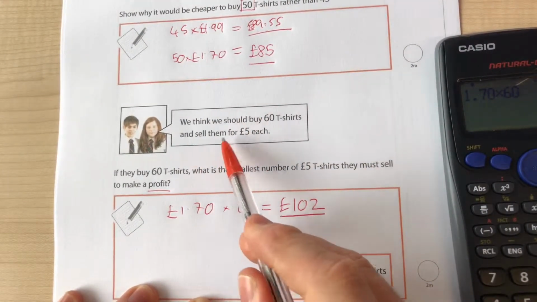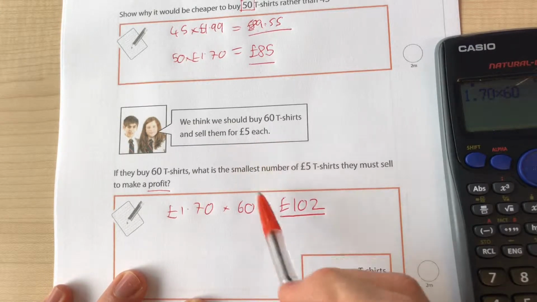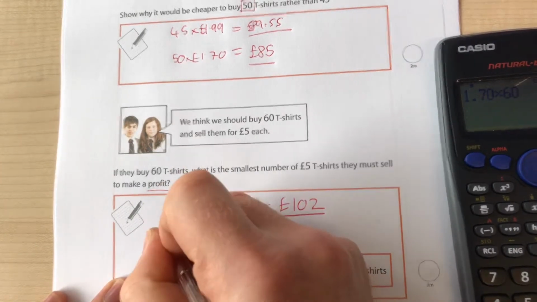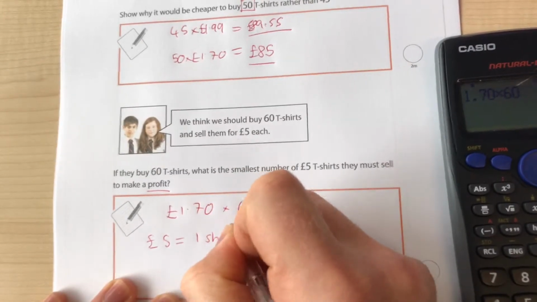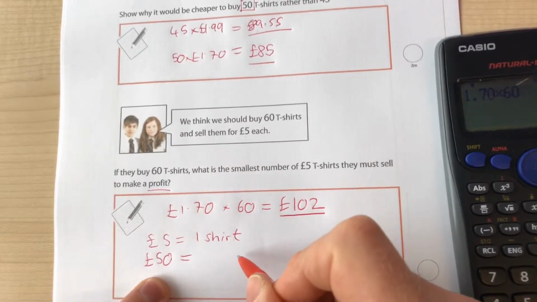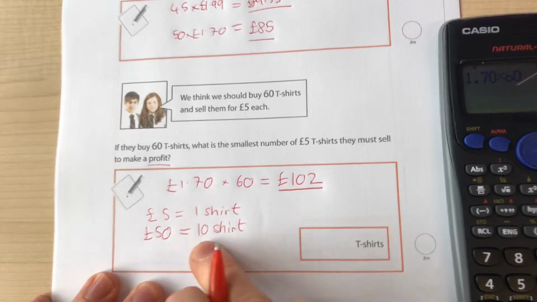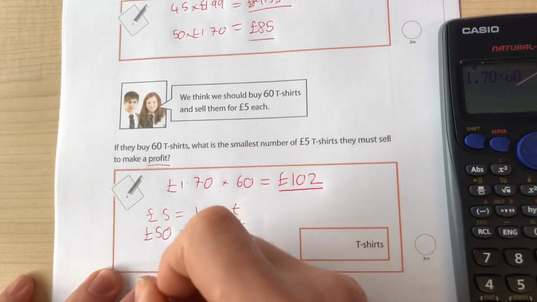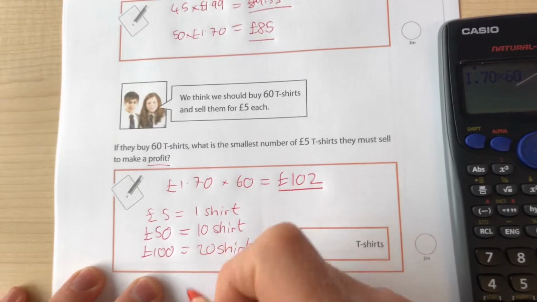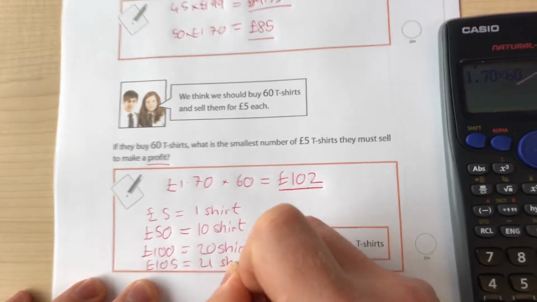But it's now saying we're going to sell them for £5 each. So if I want to find out how many I need to sell to first make a profit, okay, you could either do 102 divided by 5, or if you're struggling with that, we could just say, well, £5 would equal one shirt. So hopefully you know that £50 would be 10 shirts. Well, if £50 is 10 shirts, we could double that now for £100, which is 20 shirts, or t-shirts rather. So in order to make a profit, we'd have to sell one more, which would be £105, which would be 21 shirts.